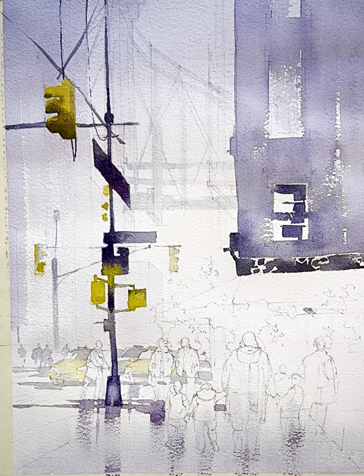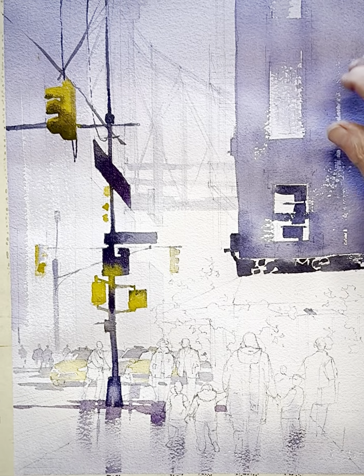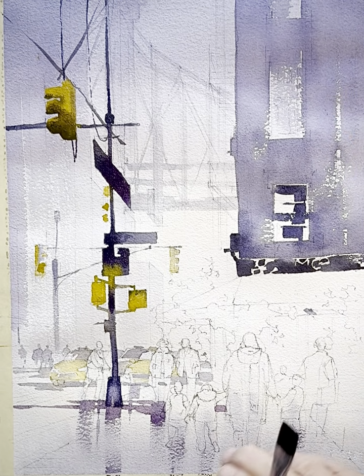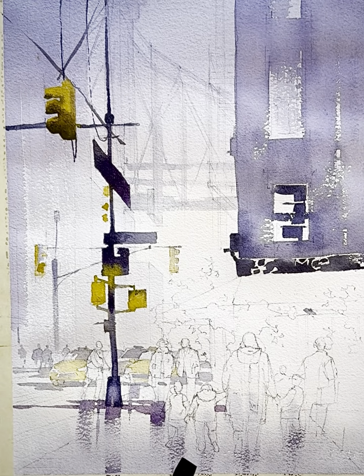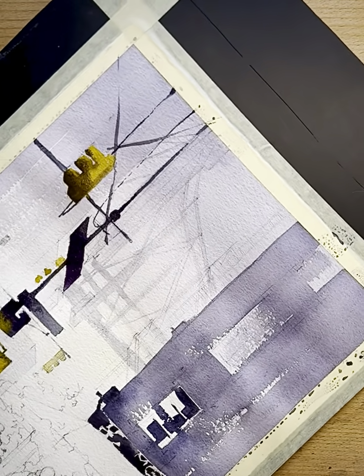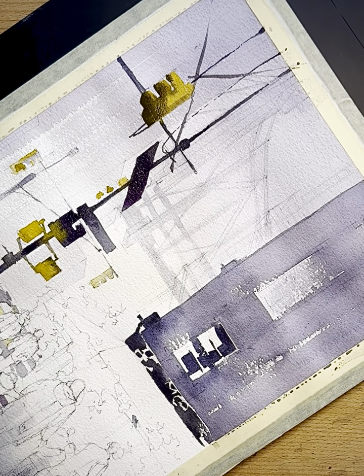Okay, so while I've been doing all that, this building has become nearly dry, not 100%, but pretty close. So I can put whatever character marks on this I think it really needs.